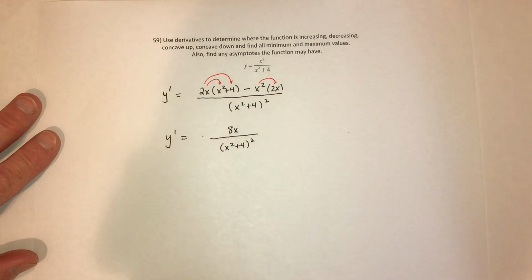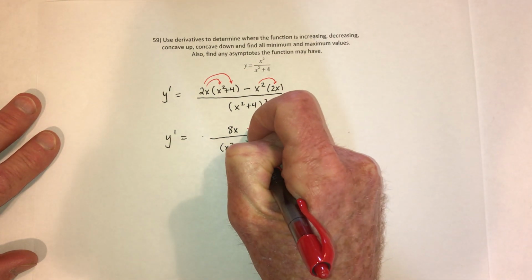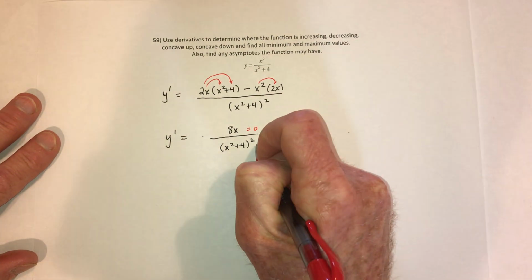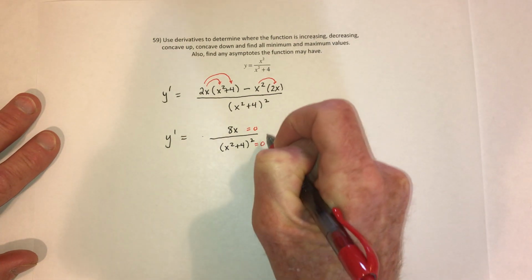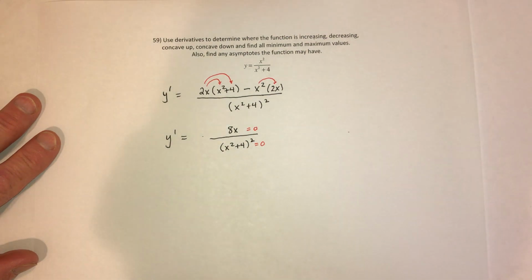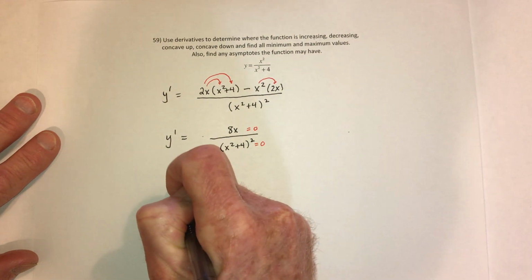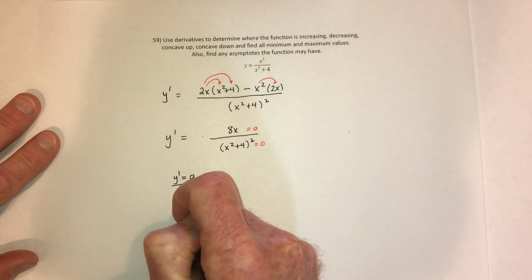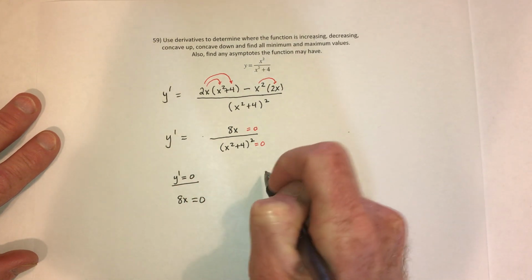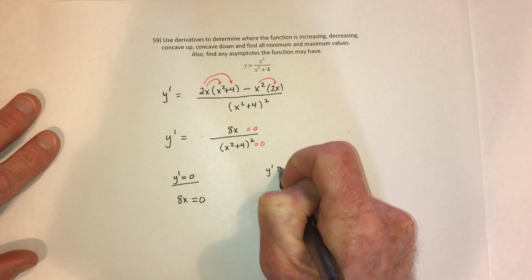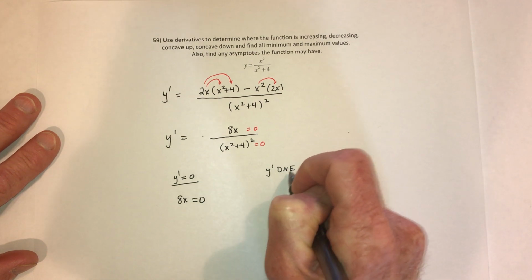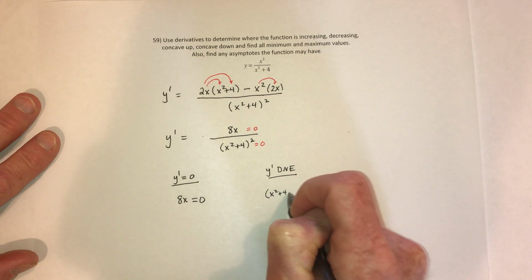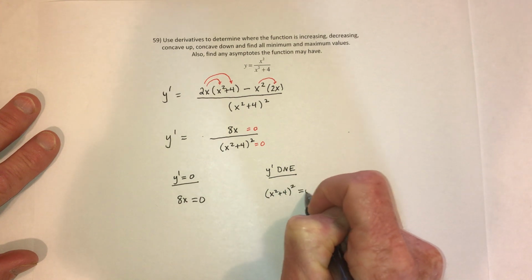And then, where does the derivative equal 0? That's when the top equals 0. Where's the derivative undefined? That's when the bottom equals 0. So y prime equals 0. That means the top 8x equals 0. Y prime does not exist. That means the bottom, x squared plus 4 squared, equals 0.